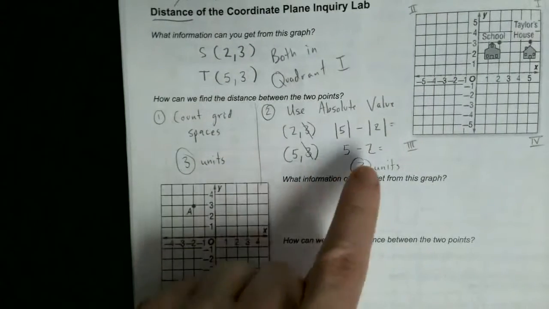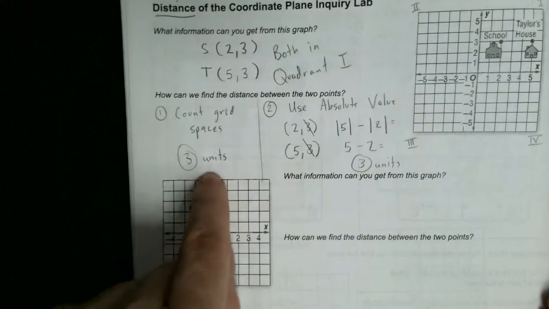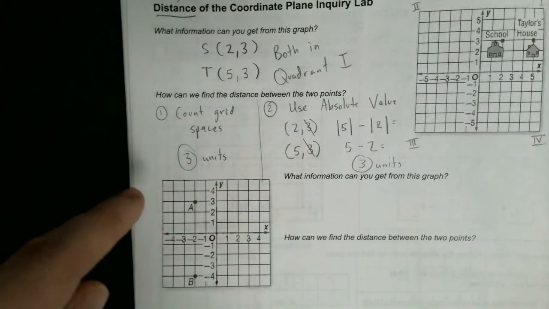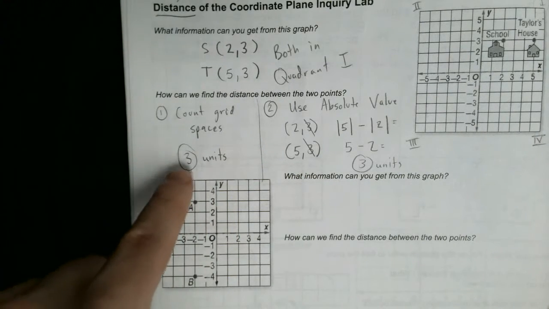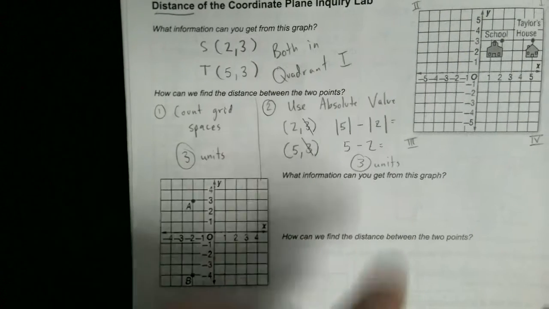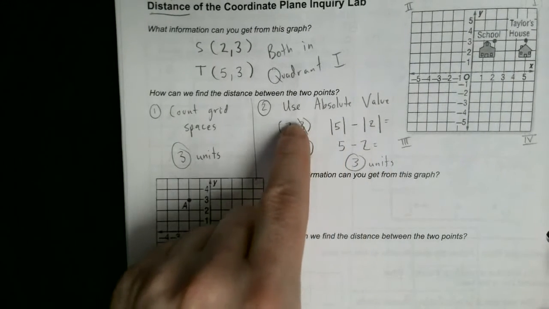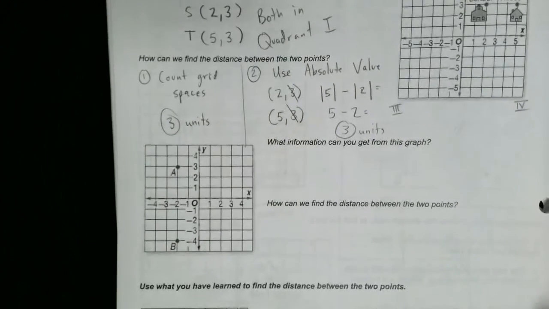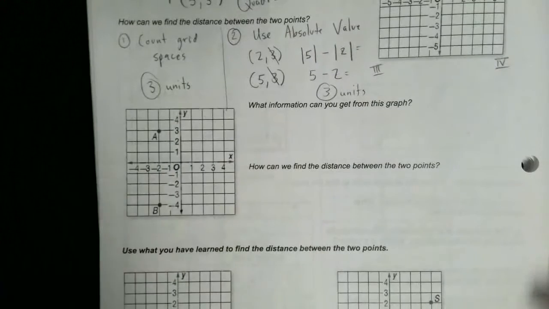Now, you might be thinking, why would you ever use this? This was such a much easier method to use. Well, you won't always get the coordinate plane to find the distance. So this can be helpful when you don't have the coordinate plane and you only have the ordered pairs. So I wanted to show you that method. All right, let's check out the next example.